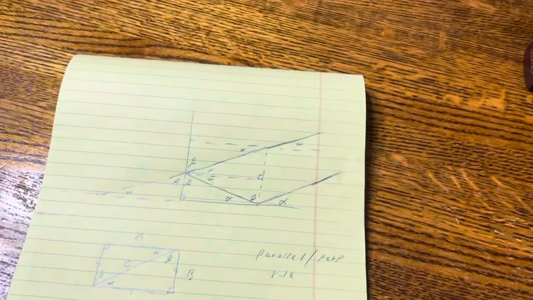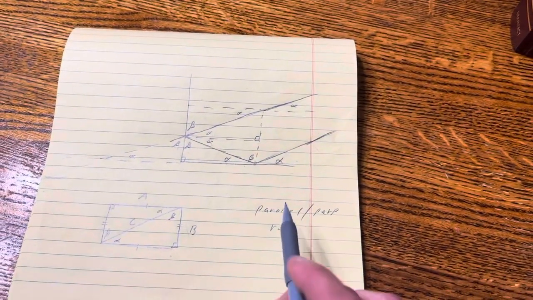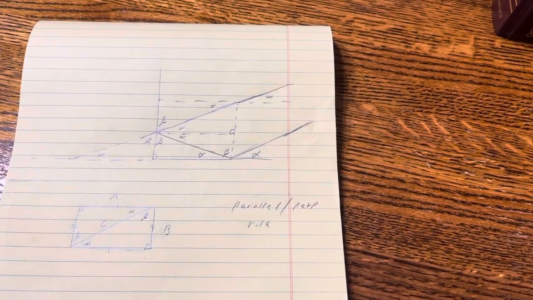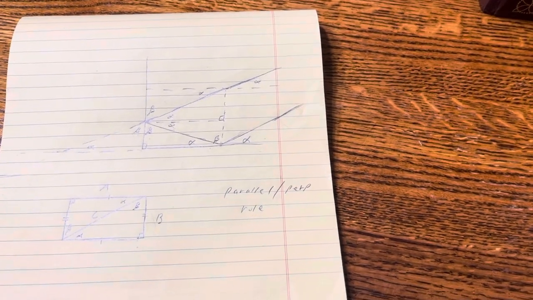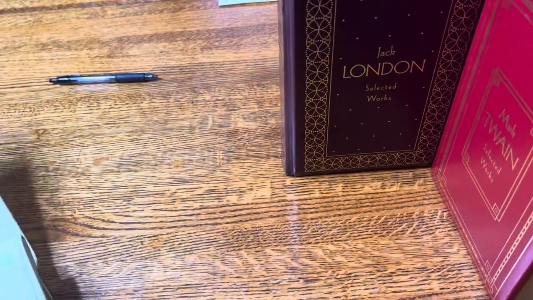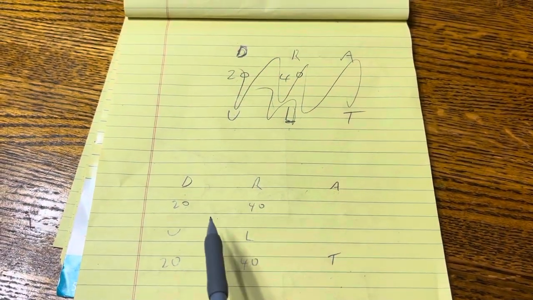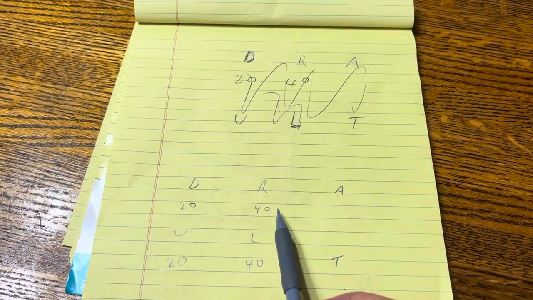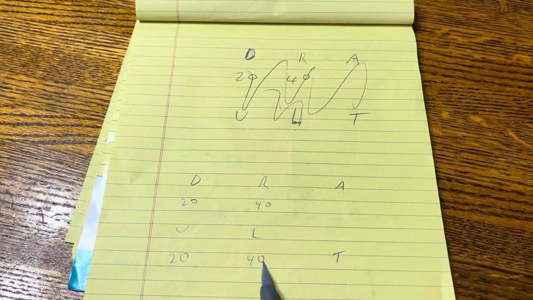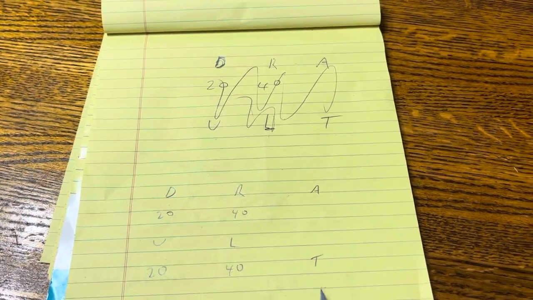But anyway, the reason I said that is because this is my segue into my three-dimensional analysis of how a corner reflector works. So let's see here. See if I can find my paper. Okay, here we go. What I'm going to do is prove that when a beam comes in, if it's going down at 20 degrees, it'll come up at 20. If it goes to the right at 40, it goes to the left at 40. And if the beam's going away from you, then it comes towards you.